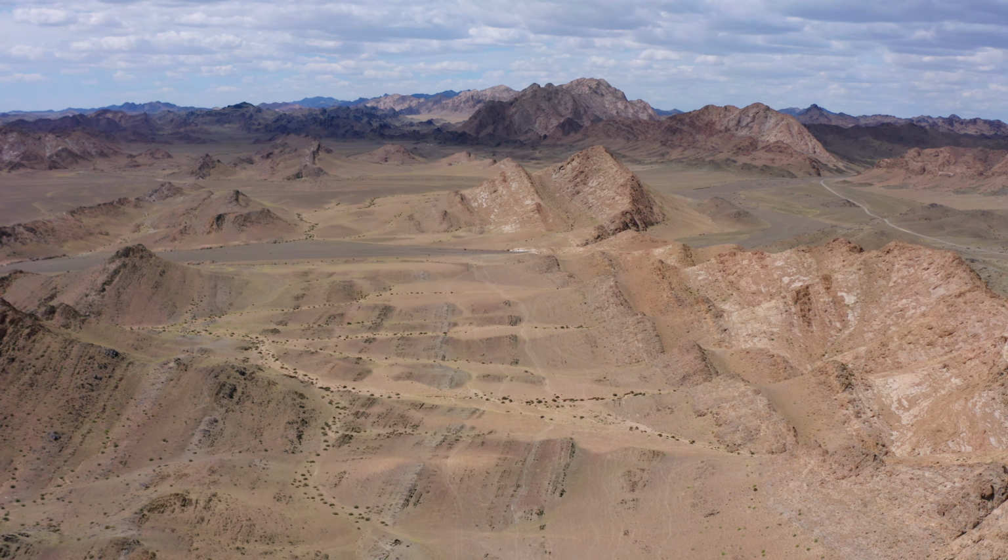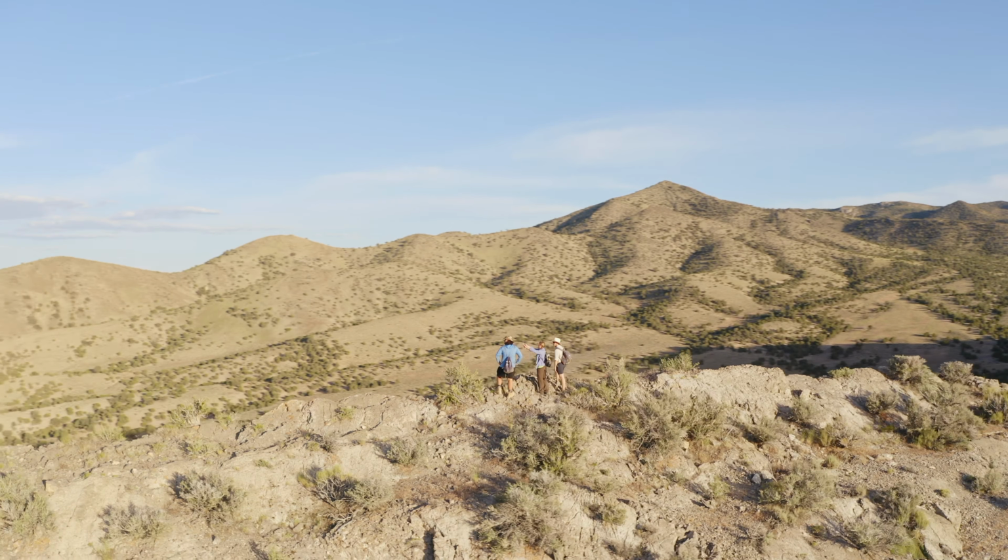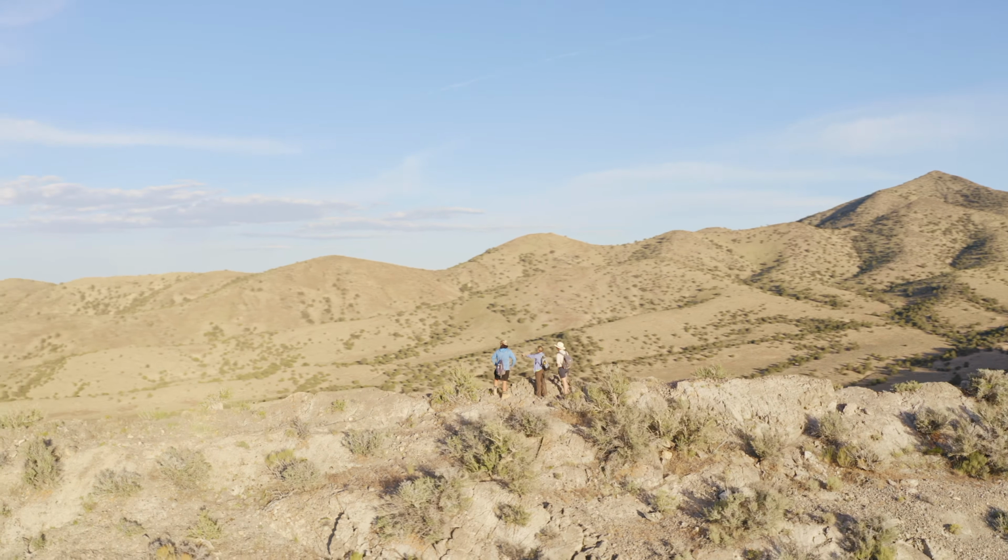What caused the late Devonian mass extinction? We don't know for sure, which I think is really exciting. Although we don't have the answer, we do know the questions to ask.